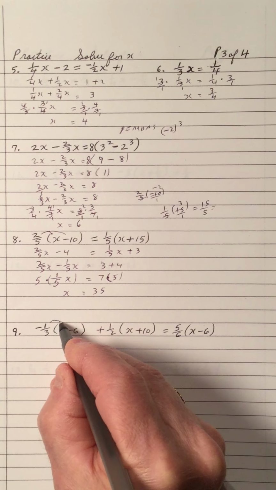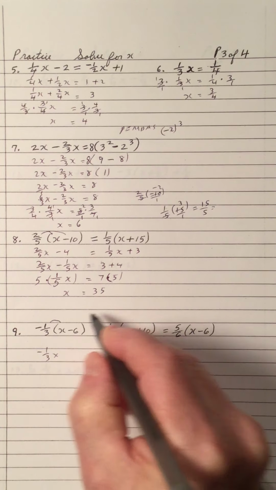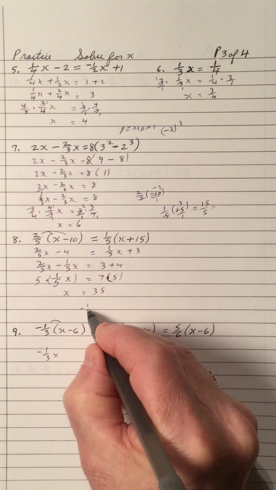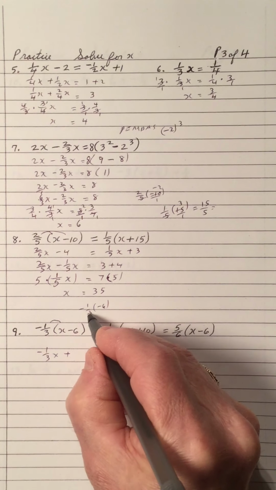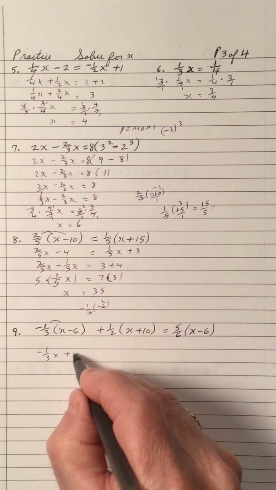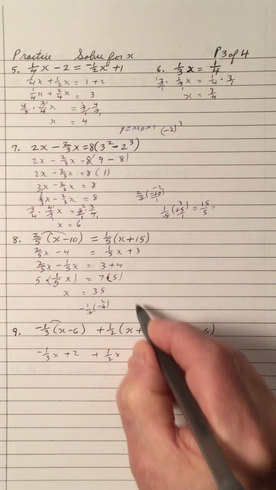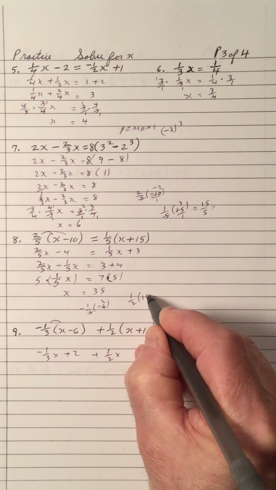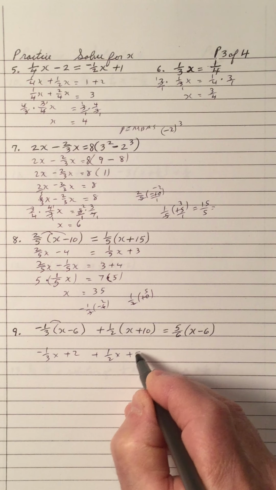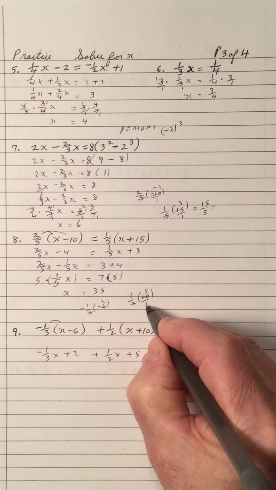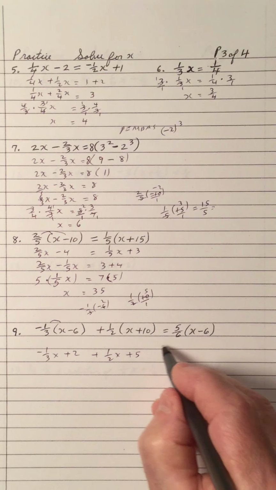Here we go. That's a negative 1/3. And negative 1/3 times negative 6 makes a positive. So 3 into 6 goes 2. A half times x is a half x. And a half times 10: 2 into 10 goes 5. So there's a plus 5. Notice it's 10 over 1, so the 2 here is canceling into the 10.